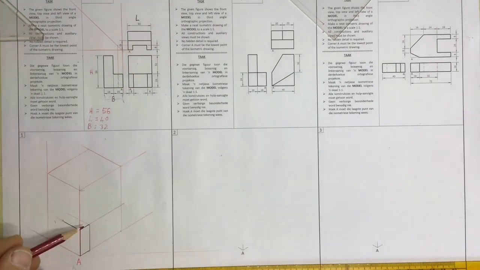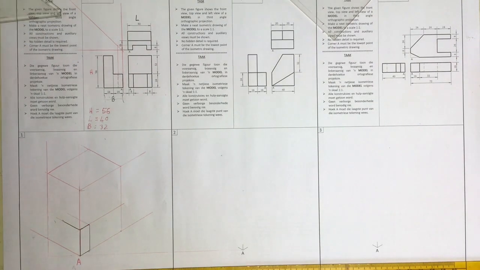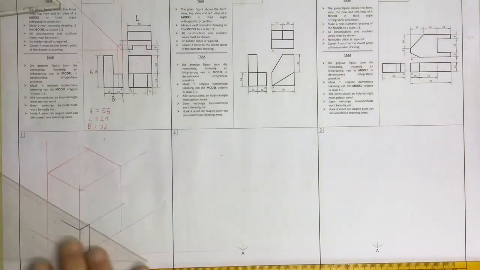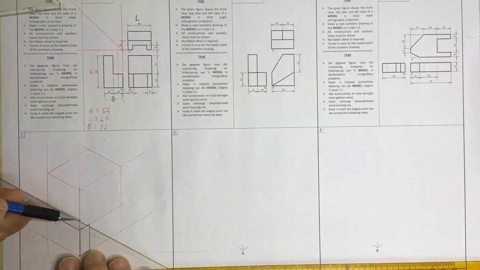So what am I going to do over here? I'm going to measure off 8 millimeters going back. 8 millimeters going back over here, and it should link up over there. I can draw in that little line, a bit of the edge. There we go. Right.